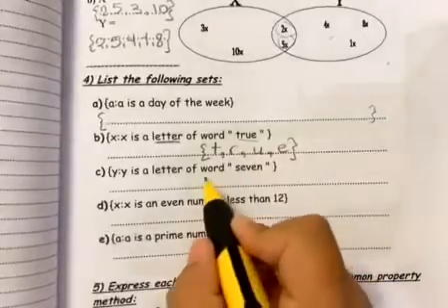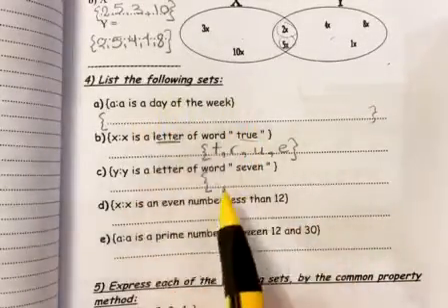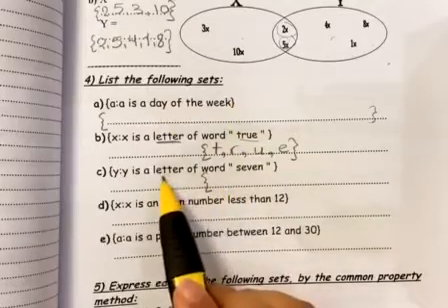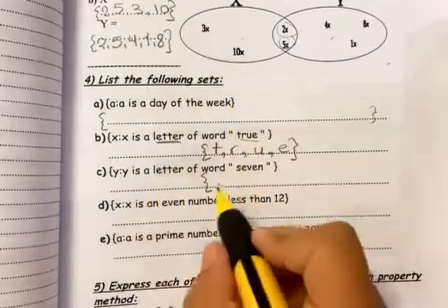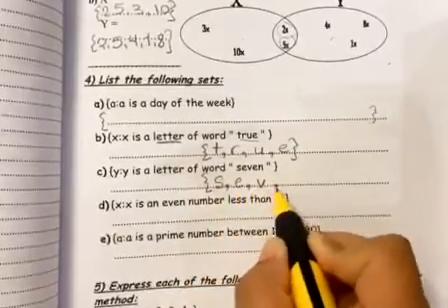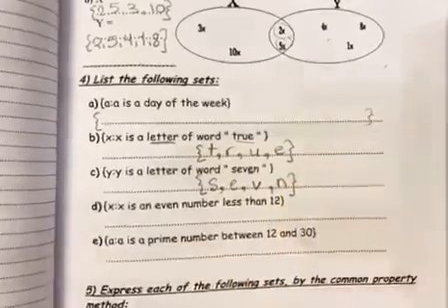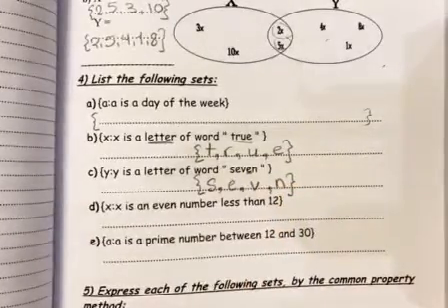Here, he wants to write the elements of the letters of the word seven. So I will write S, E, V. I can't write the E again, so I will skip it and write N, and so on.